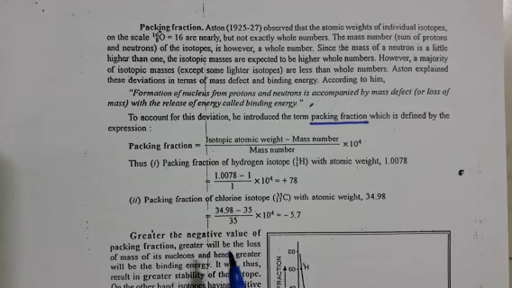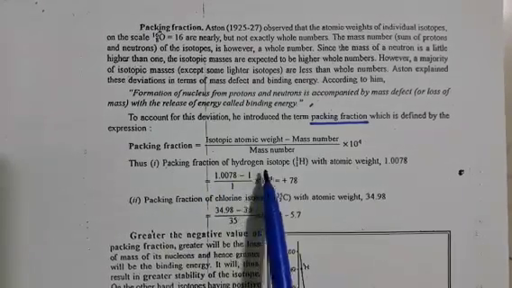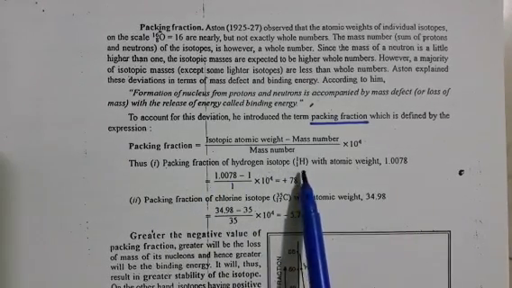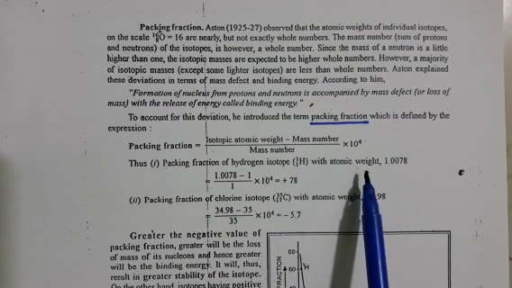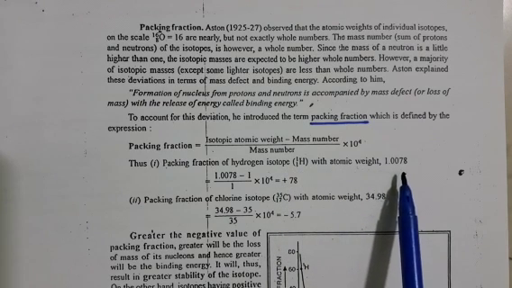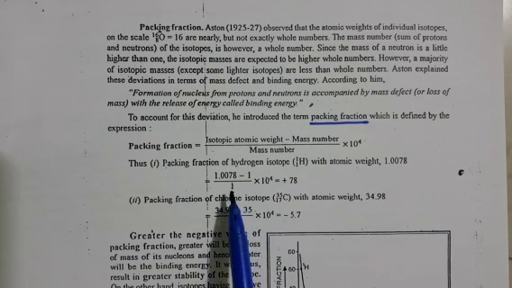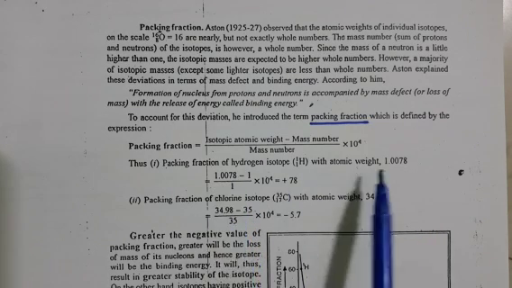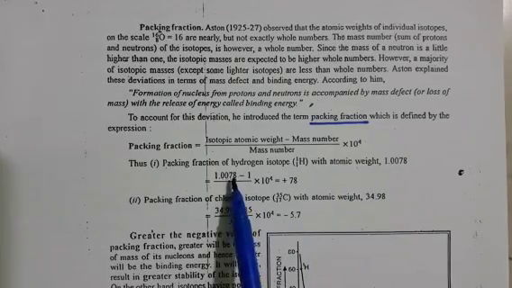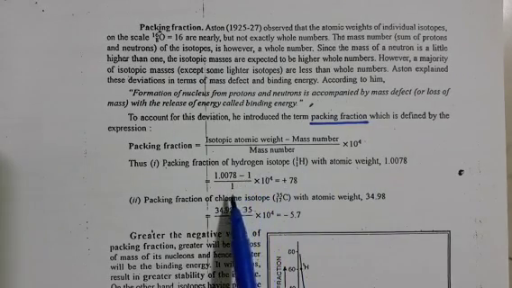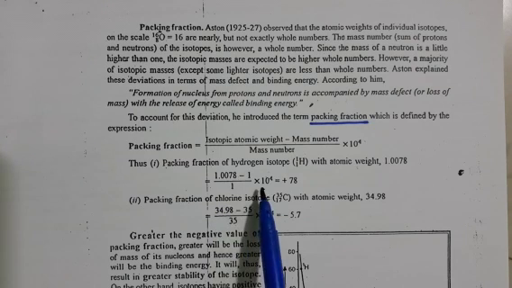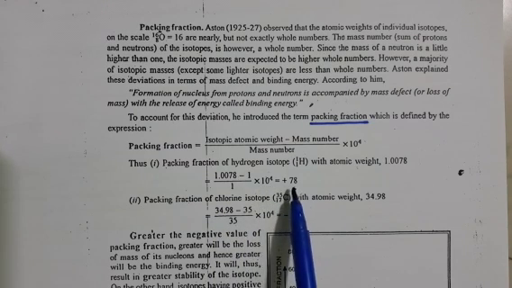For example, take the packing fraction for the hydrogen isotope, having mass number 1 and atomic number 1, with atomic weight 1.0078. The packing fraction is calculated as the isotopic weight, 1.0078, minus the mass number, which is 1, divided by 1, into 10 power 4, that is plus 78.